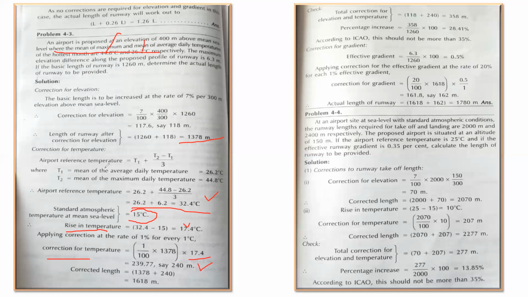That means if you're doing a temperature correction, this particular runway you have to increase it by another 240 meters. Therefore the corrected length of a runway will be 1378 plus 240. You add that, it comes out to be 1618 meter. So next what we are supposed to do, try to check the percentage increase. Therefore total correction for the elevation and temperature will be, for elevation we have got a correction of 118 meter, and for temperature we have got a correction of 240. 240 plus 118 comes out to be 358 meter.